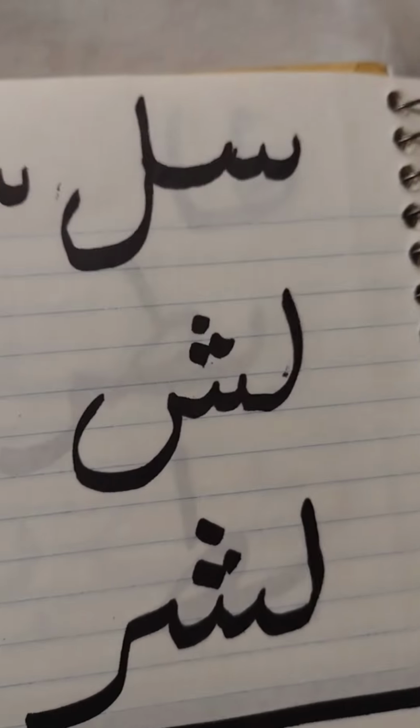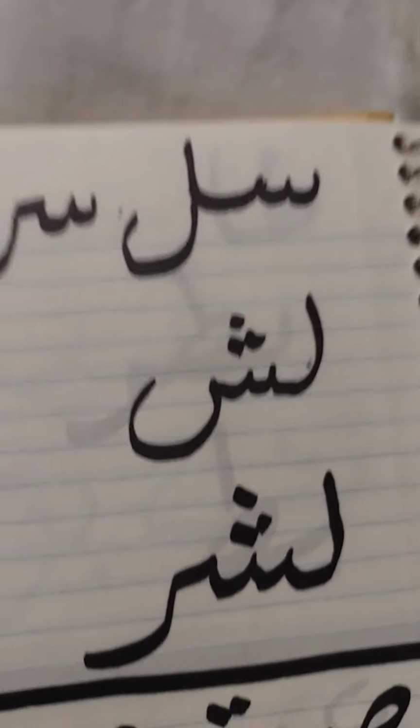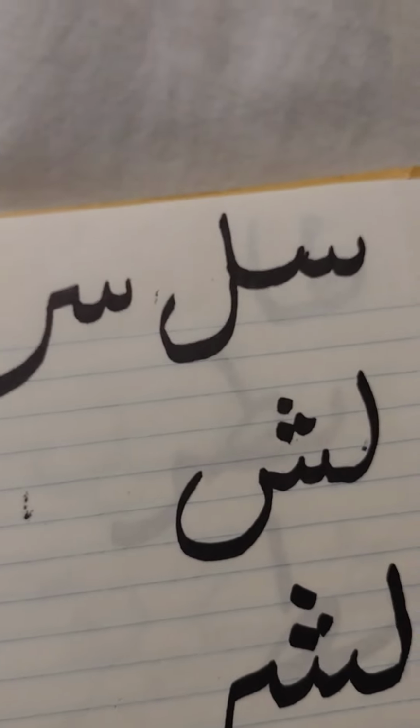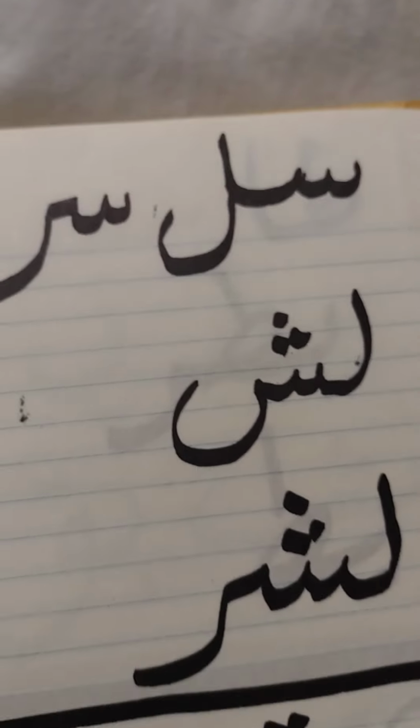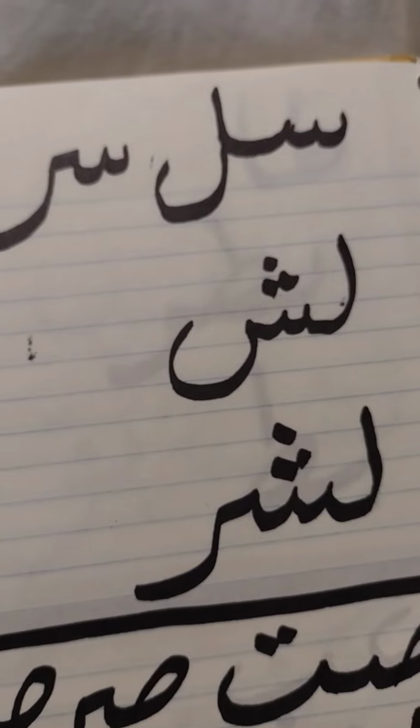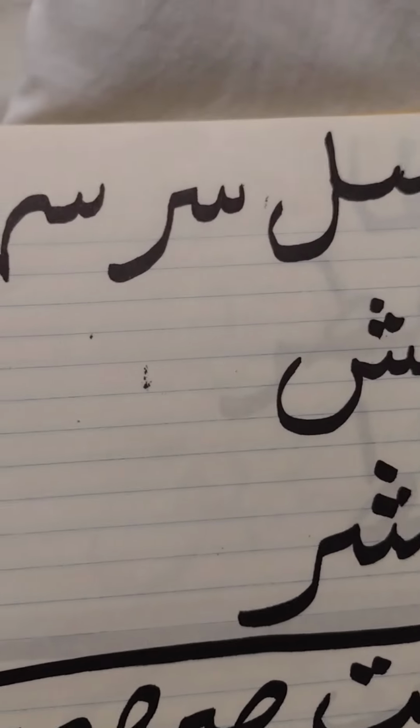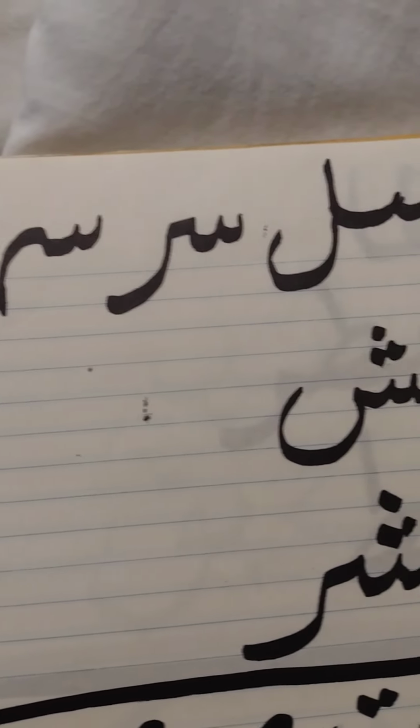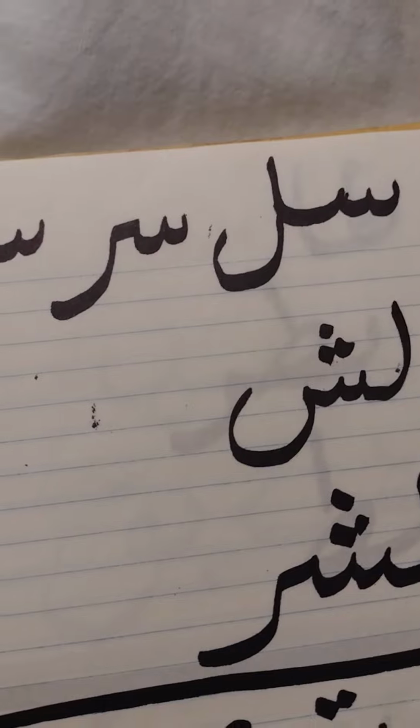Okay, so now here we have the next pair of letters, the Sin and the Sheen. When you connect it in the beginning, of course, you lose the bowl and you retain the chairs and the dots. And it can assume a couple of shapes if you connect it in the beginning.